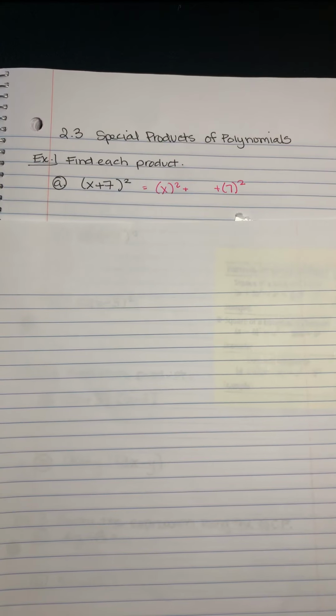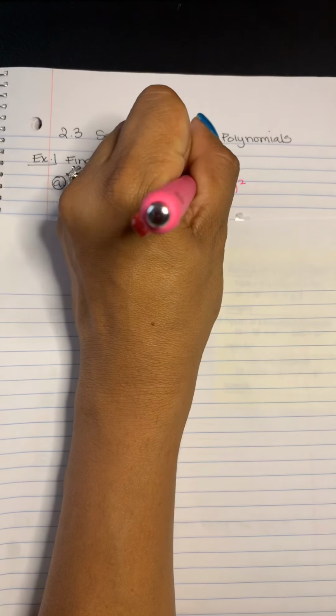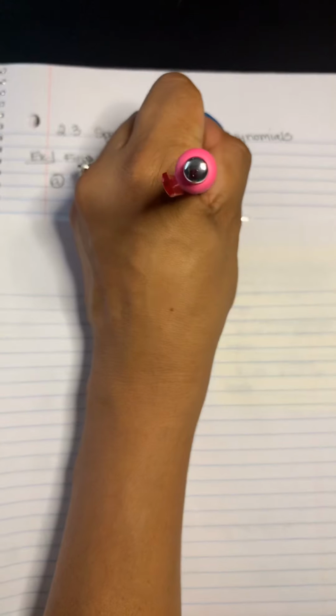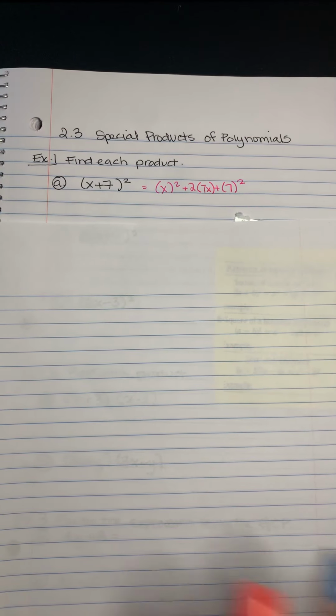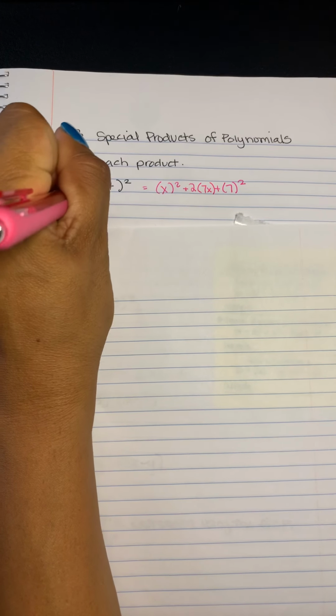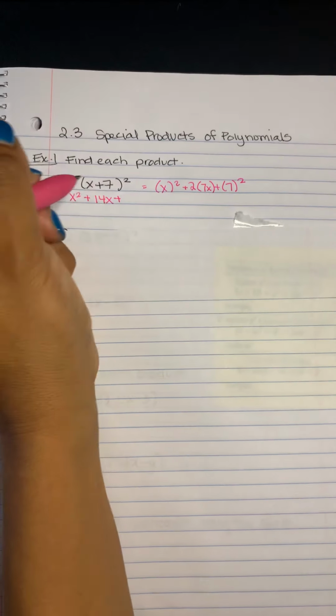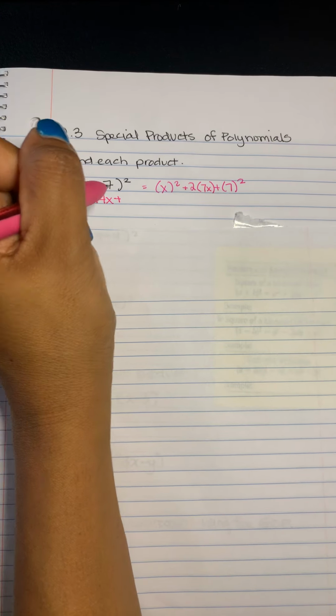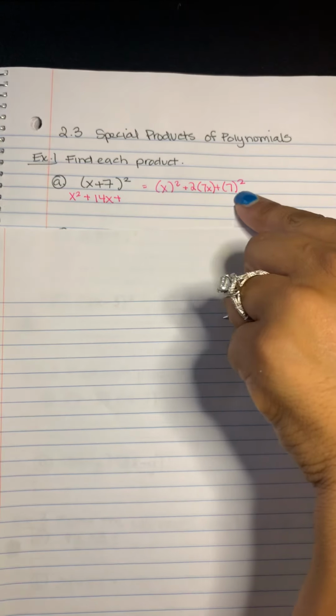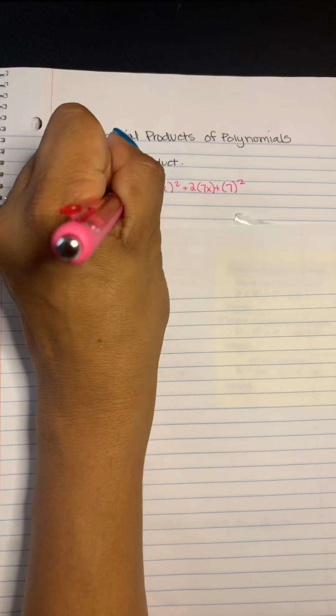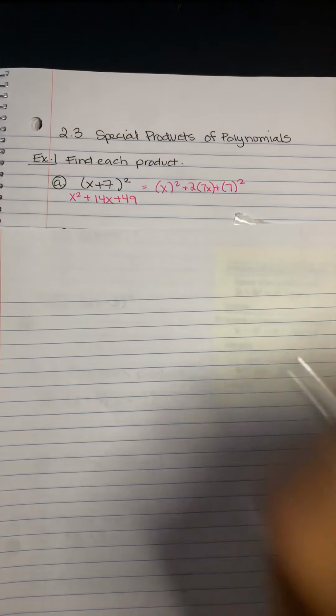Now the middle term, we're multiplying 2 times 7x. That gives you x squared plus 14x, because 2 times 7x is 14x, plus 14? No. 7 squared is not 14. 7 squared means 7 times 7 is 49. And there's your answer.